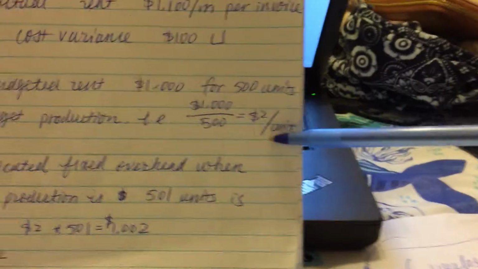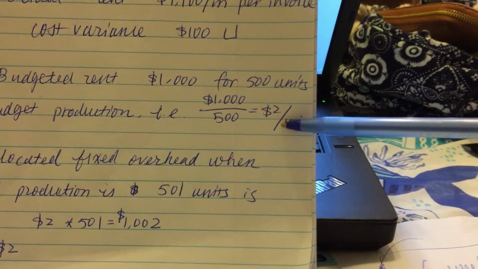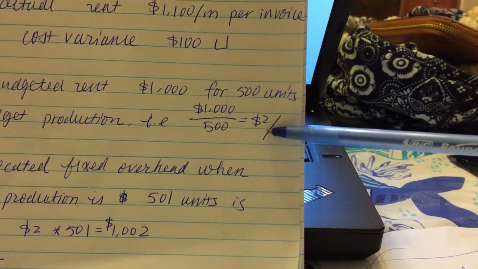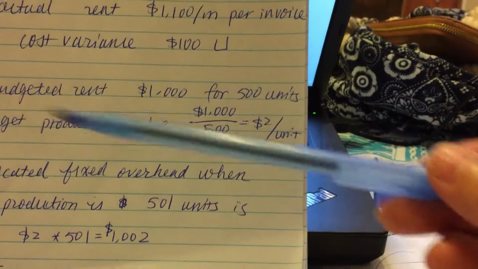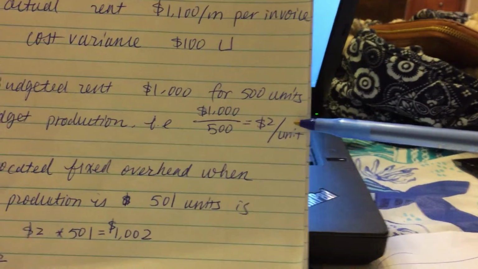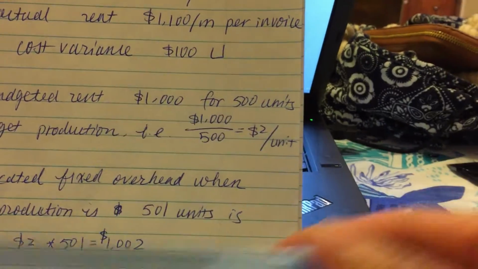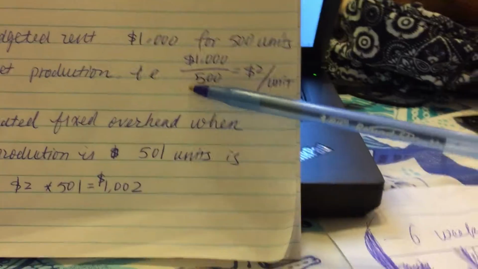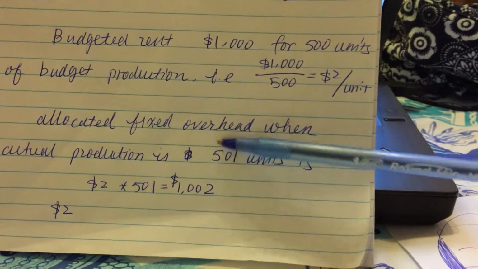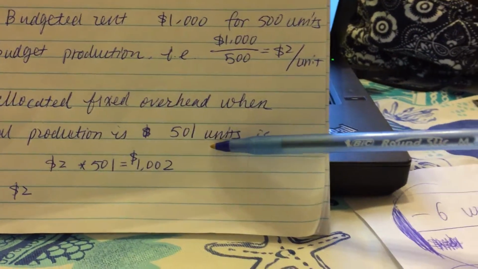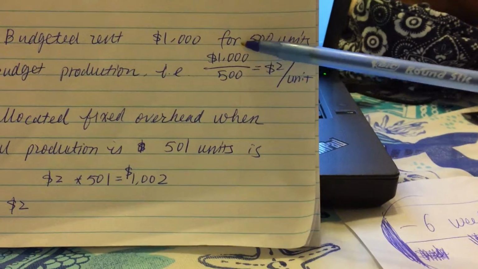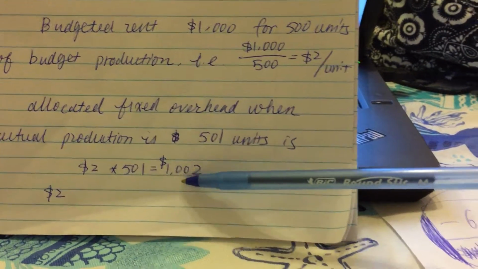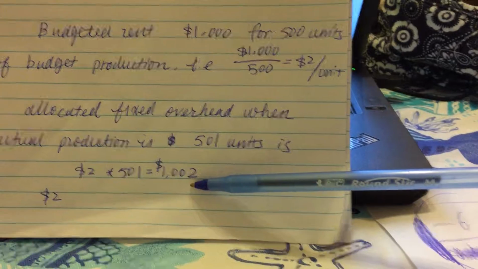So in our cost system, every time we produce 1 unit, we load direct material, we load direct labor to the work in process, which carries all the way to finished goods inventory. Once it's sold, it's in cost of goods sold. So every time we produce a unit, we load $2. 2 units, $4. So if in reality we produce 501 units, we're going to allocate how much? 501 times $2. So we're going to allocate $1,002 in our system.